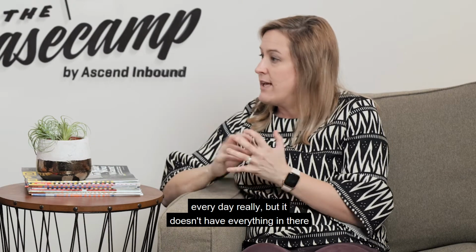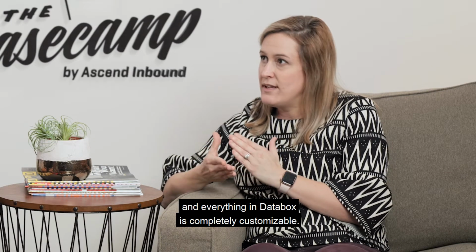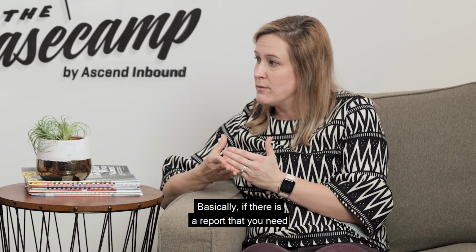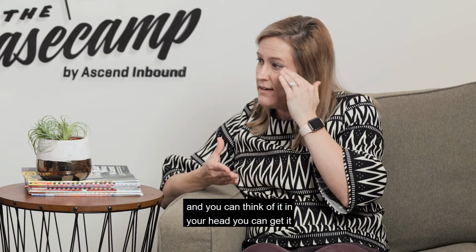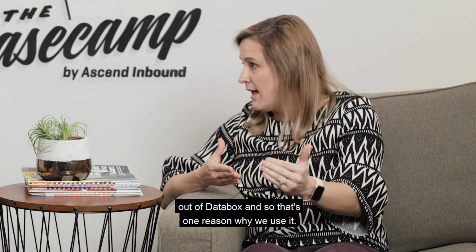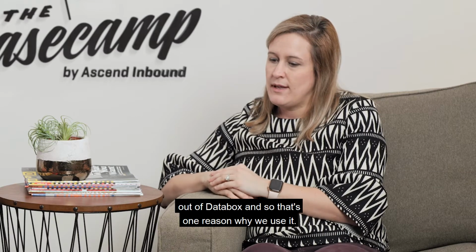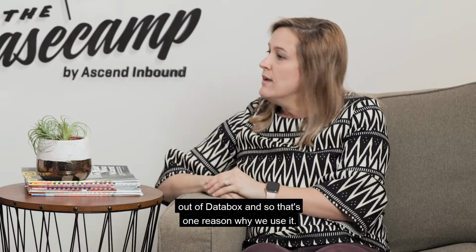But it doesn't have everything in there, and everything in Databox is completely customizable. Basically, if there is a report that you need and you can think of it in your head, you can get it out of Databox. And so that's one reason why we use it.